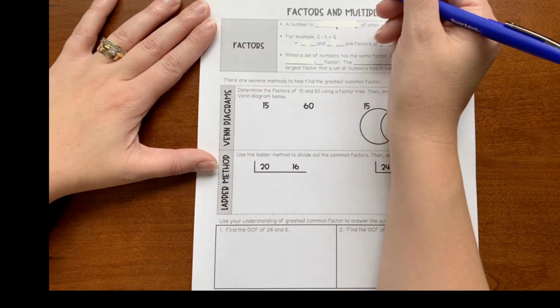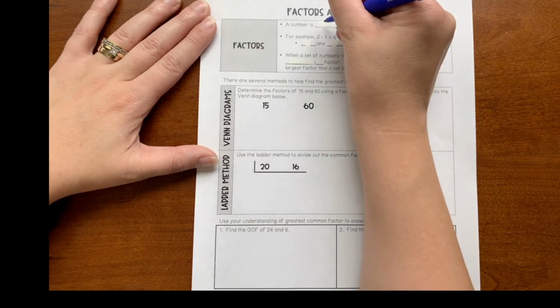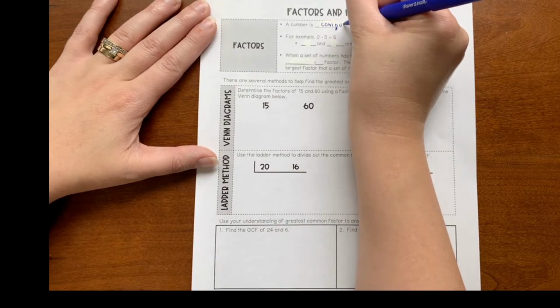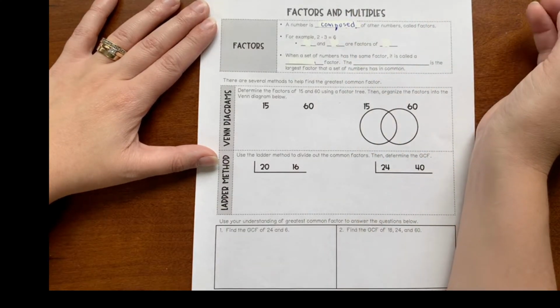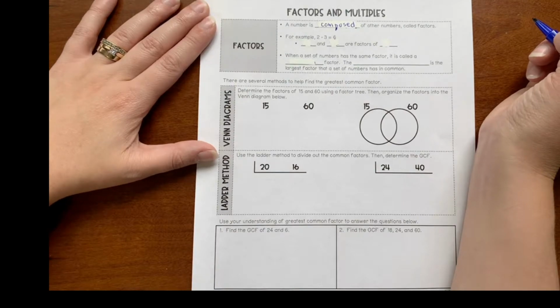A number, any number, could be 49, 83, 72. Any number is composed or made up of other numbers that we call factors. So in order to get 49, there are many ways that we could multiply to get 49. So 7 times 7 would be 49. And so factors of 49 would be 7 and 7.